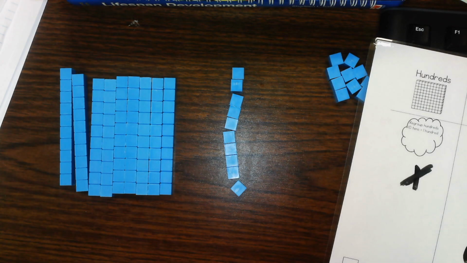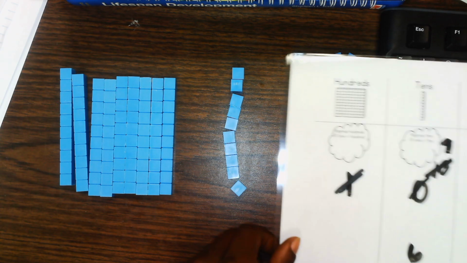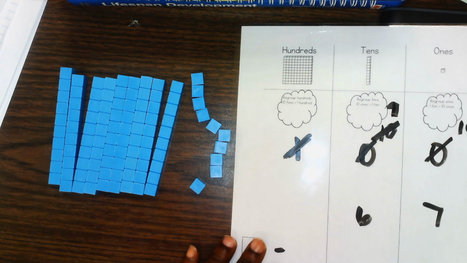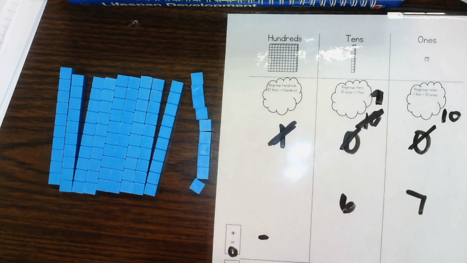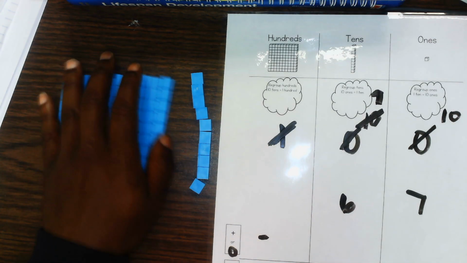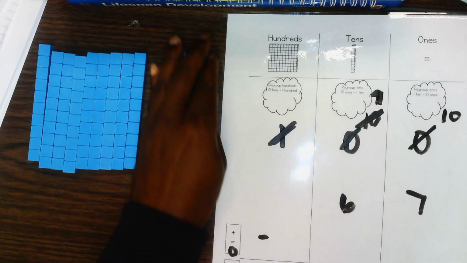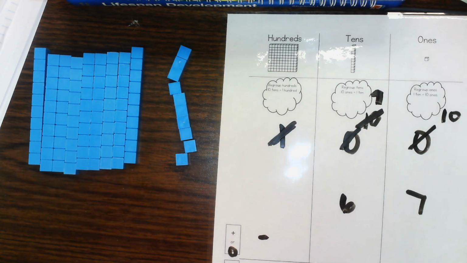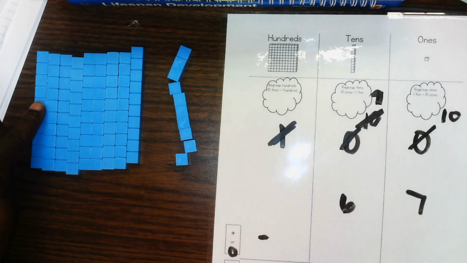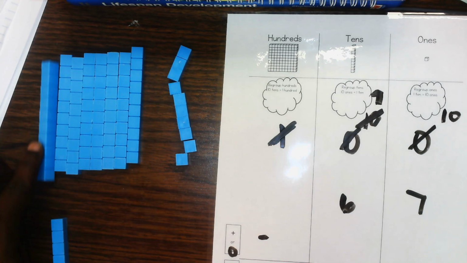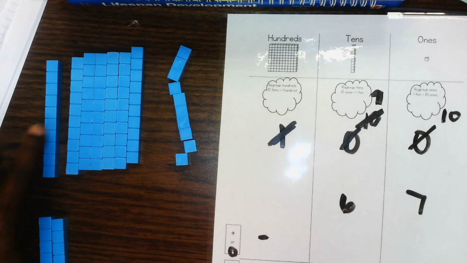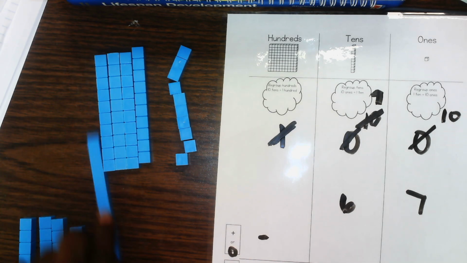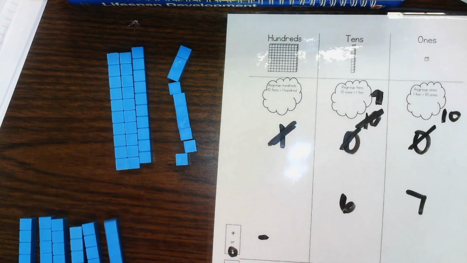All right. And so we got, let's go over here a little bit. All right, so we got 9 tens, which is 90. Take away 6 tens, which is 60. So we're going to take away 6 tens here. 1, 2, 3, 4, 5, 6.